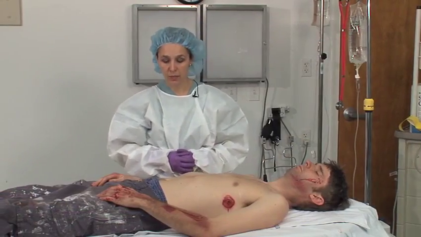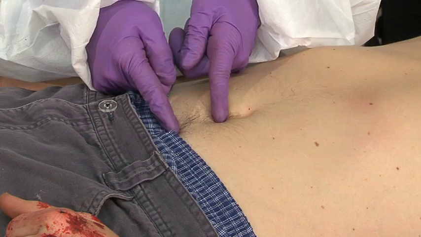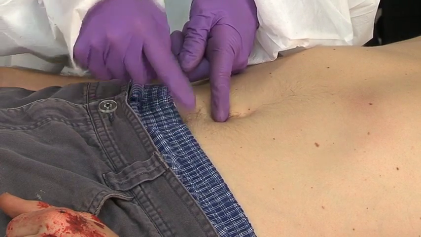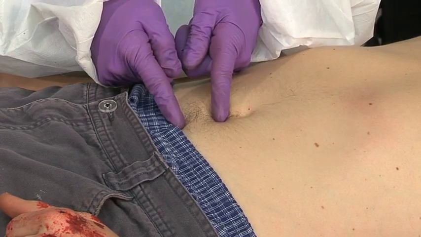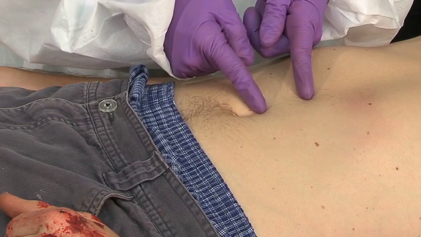Landmarks for diagnostic peritoneal lavage, generally we would be going directly below the umbilicus in a vertical manner. There are several caveats to go above the umbilicus if the patient is pregnant or has had previous lower abdominal surgery.